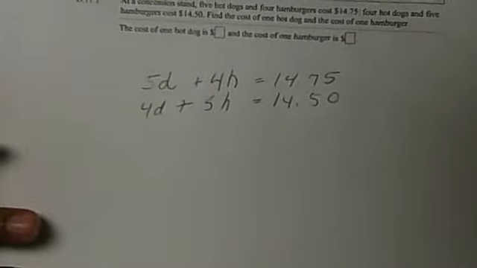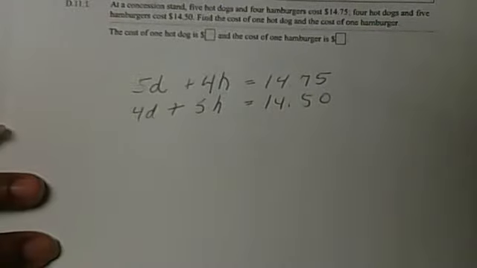Okay. Now you can use any way. You could use graphing. You could use elimination. You could use the addition method. Substitution method. I'm going to use, of course, the addition method or the elimination method, making both of them the same.